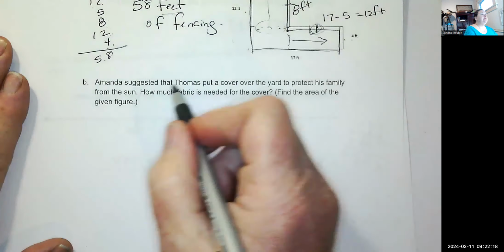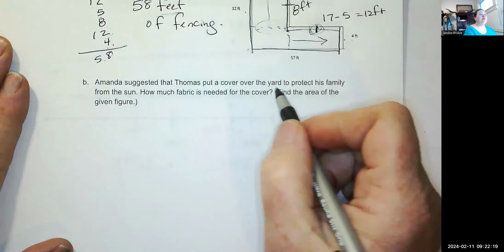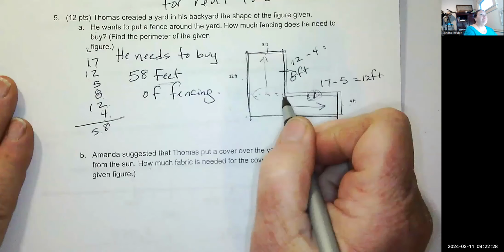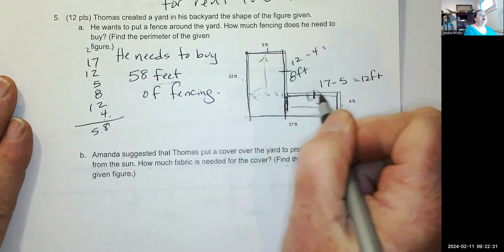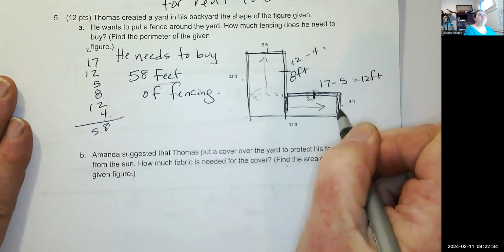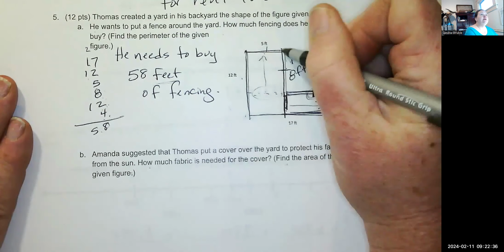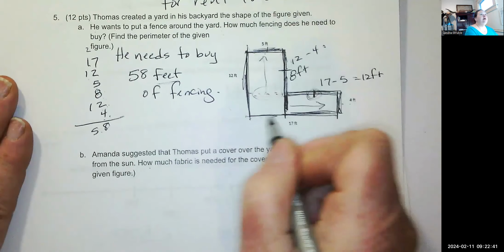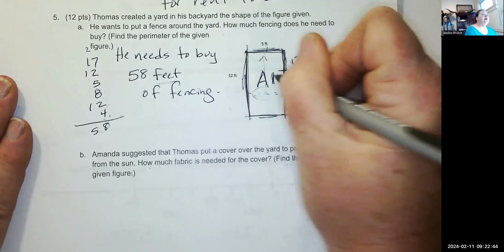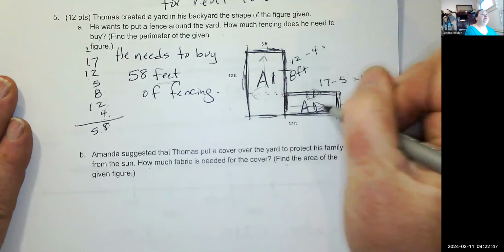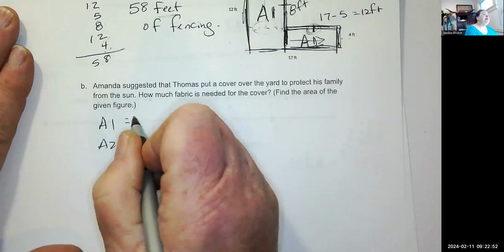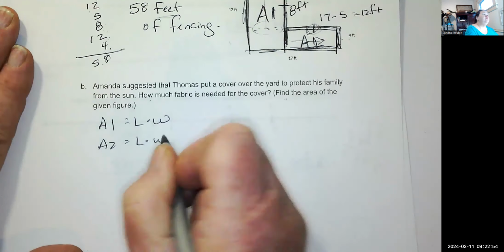The next one is Amanda suggested that Thomas put a cover over the yard to protect his family from the sun. How much fabric is needed for the cover? And I even told you what to use, find the area of the given figure. So you just need to break this down into two rectangles, and it doesn't matter which two you create, you just need 2 rectangles so that you can find the area. And I like to label them A1 and A2, just so that I know what I'm looking for. So A1 and A2, and I told you at the beginning, that's length times width for a rectangle.